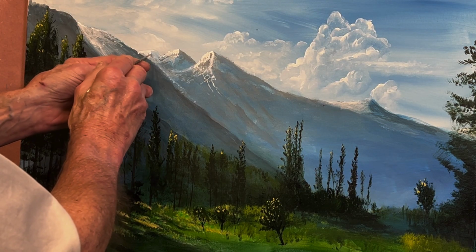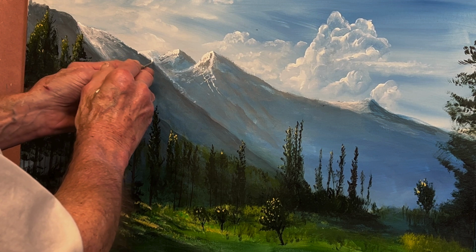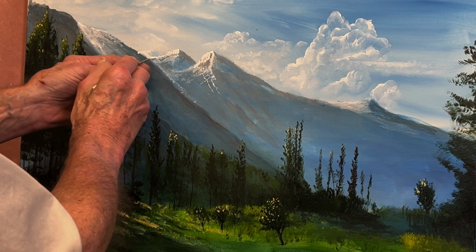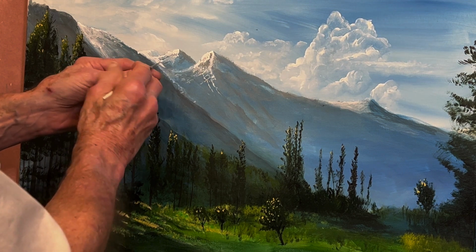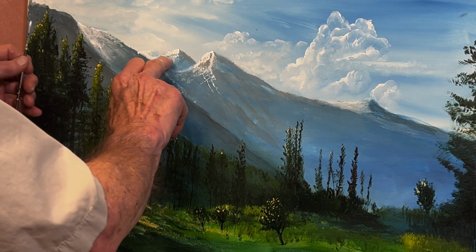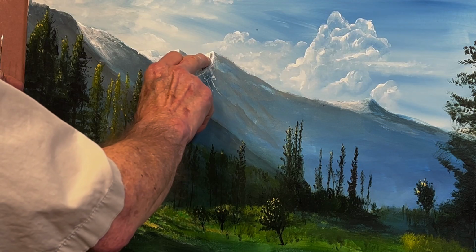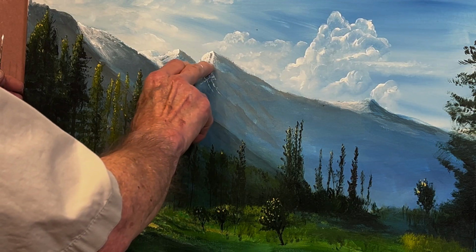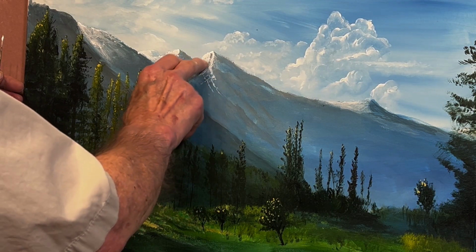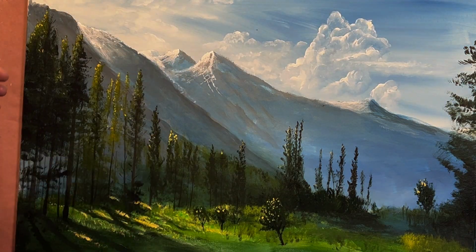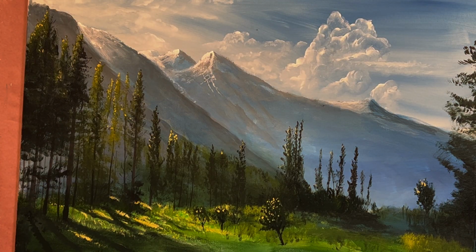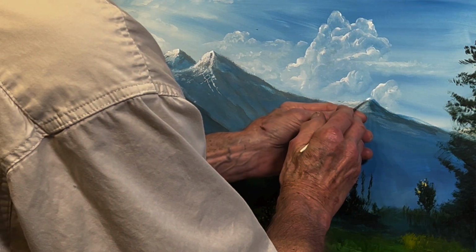Now how fun. It is so fun to create these images. Don't want to forget this little guy over here.